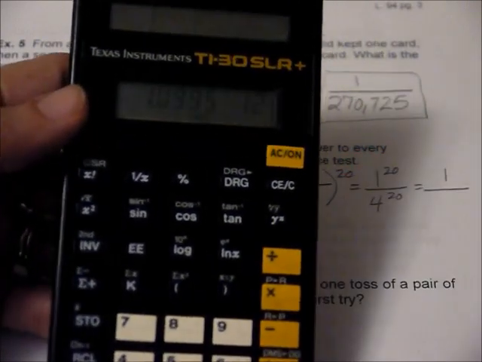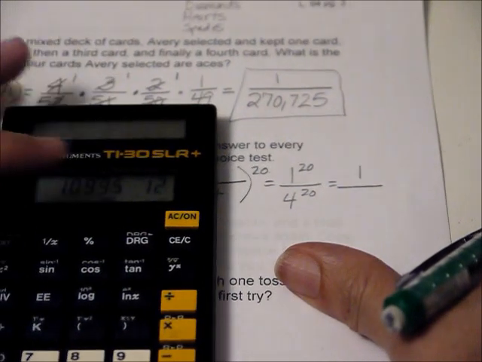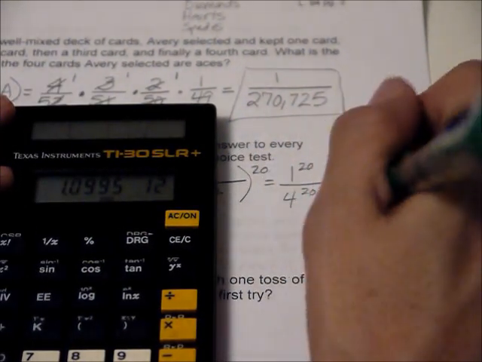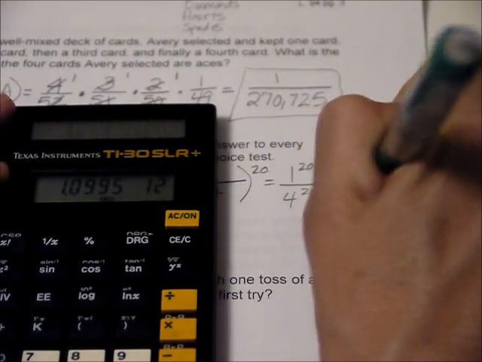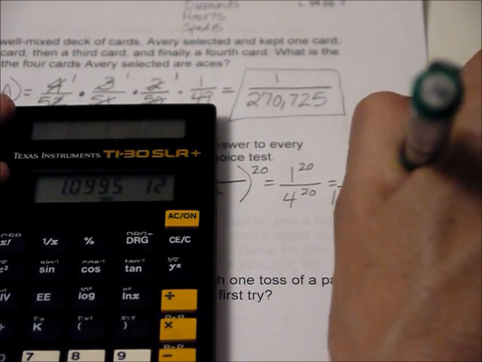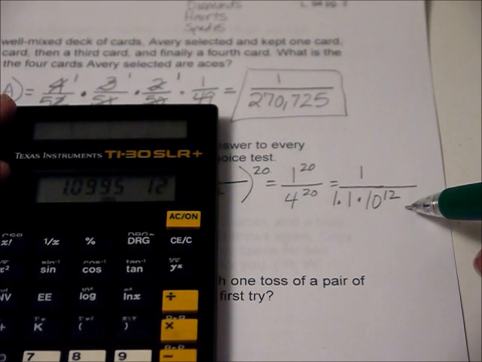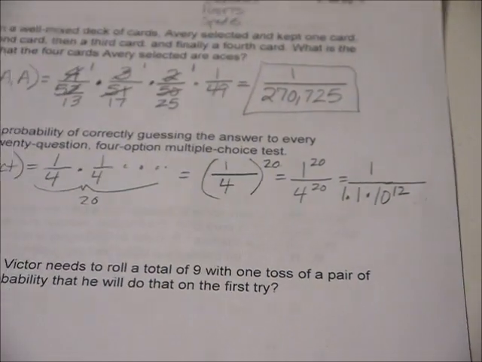All right, so 4 to the 20th power equals. Now we're going to get scientific notation, because that's so unlikely that we have such a big number down here, which makes this very unlikely. So 1.1 times 10 to the 12th. So when you have a fraction and the denominator is this large, it's a very small probability.